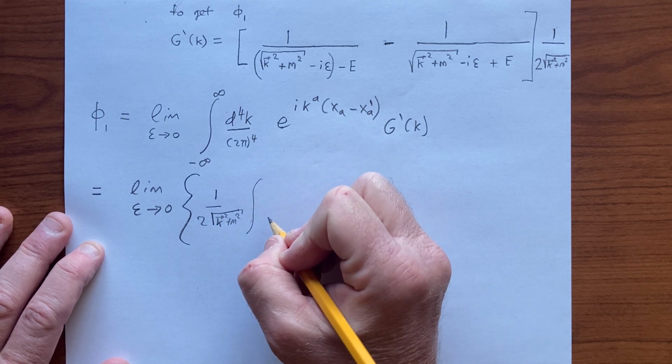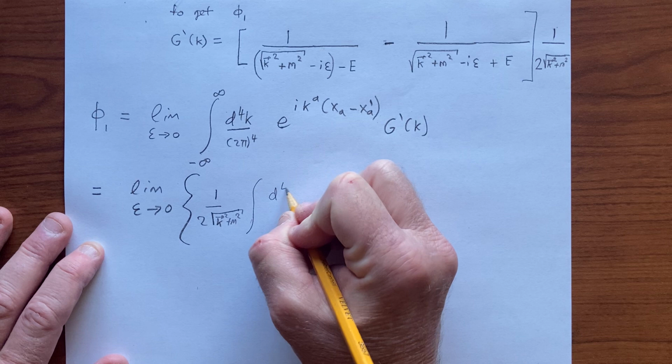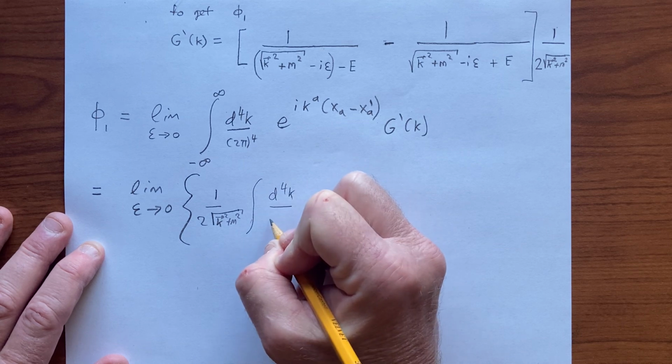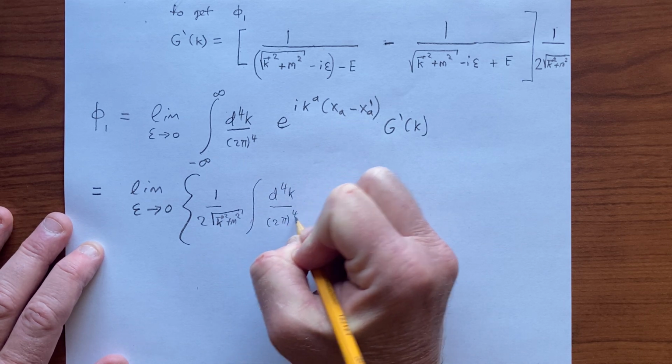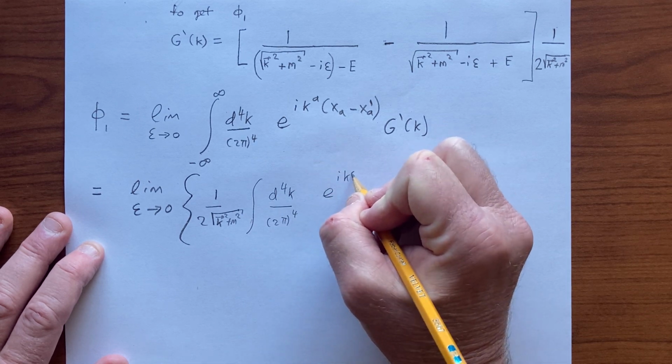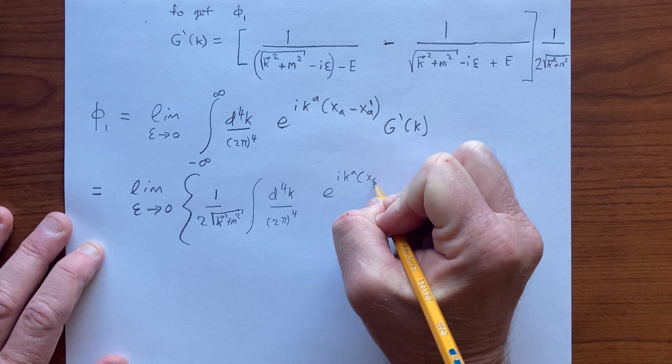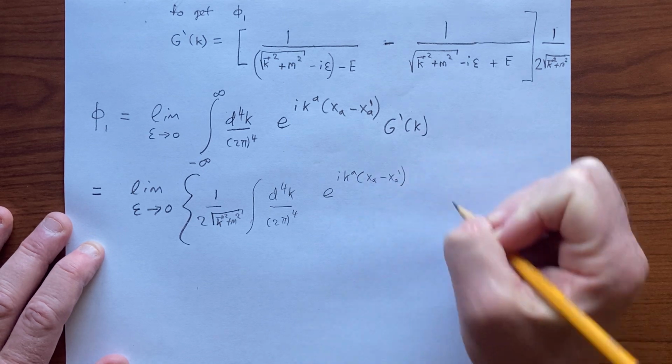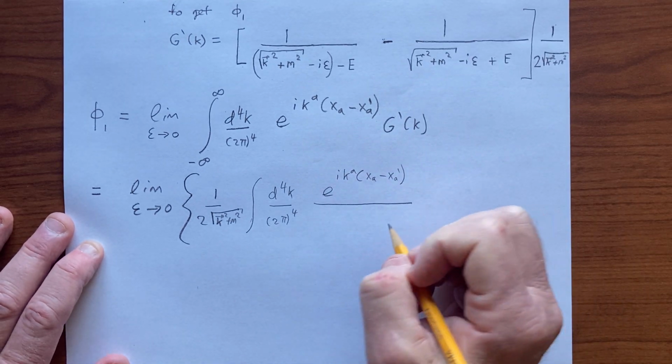I don't want to make a mess of this notation, but let's just write d4k over 2 pi to the 4th, e to the I ka, xa minus xa prime over.